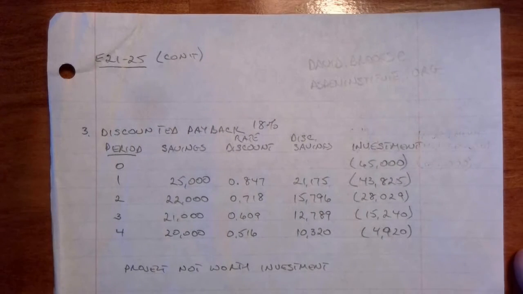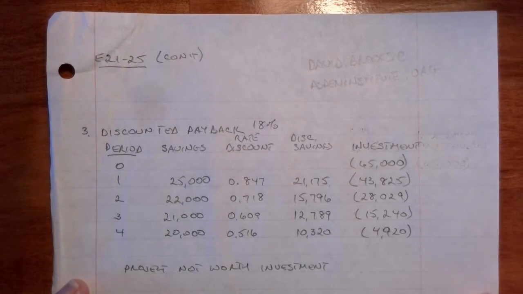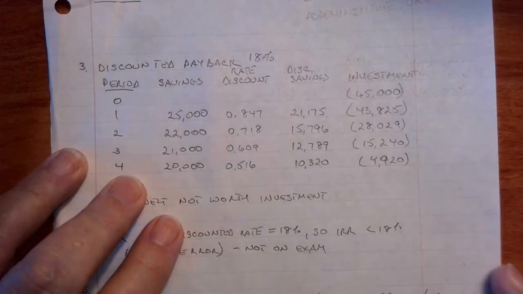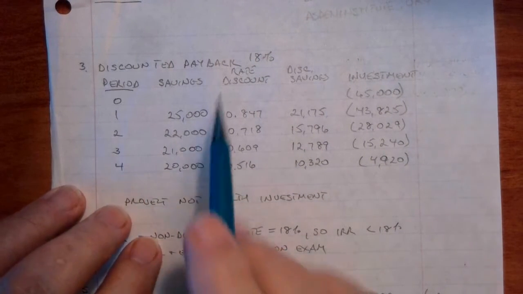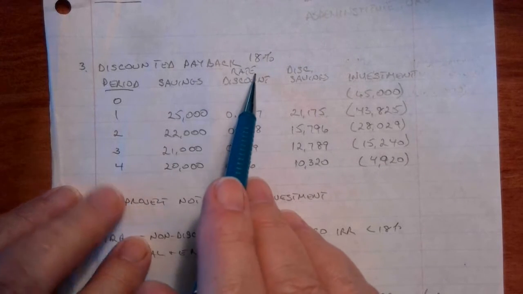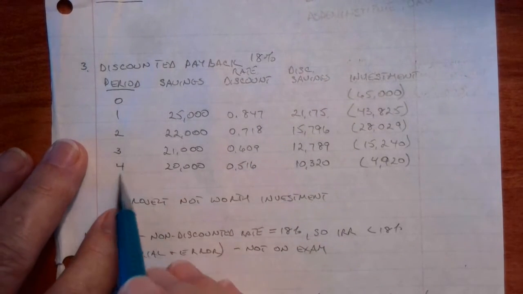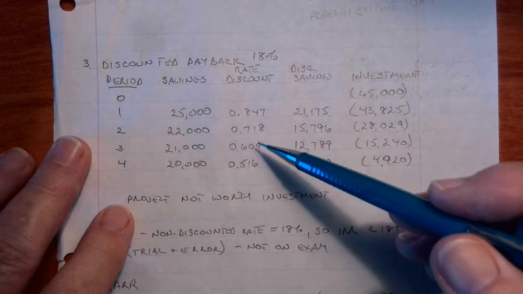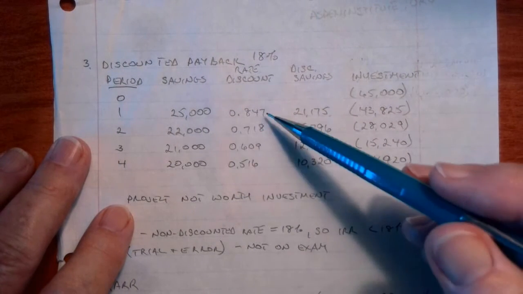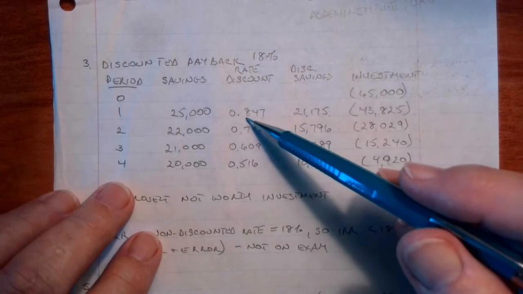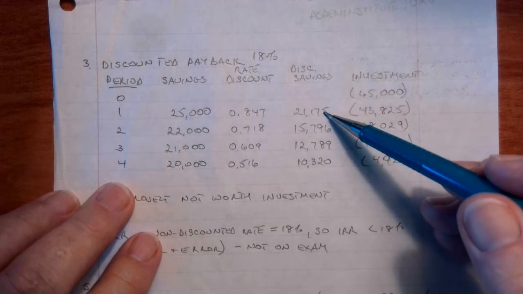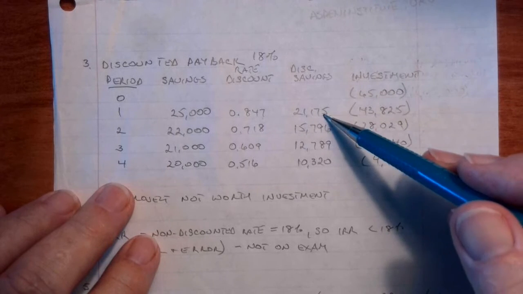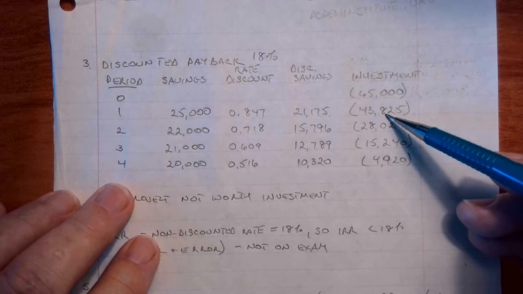Now here is a ratty old piece of paper. I don't know what happened to it. But this is the discounted payback. Now we haven't done this before. But here are our periods, and we've got $65,000 going out. For my first year, I've got $25,000 times the discount factor for 1 year. Having to wait 1 year for the money is worth 21,175. So now our running balance is 65 minus 21,175. Okay? I think that works.